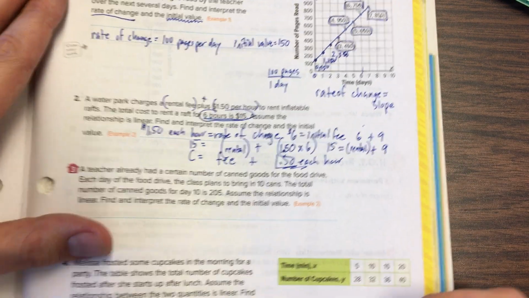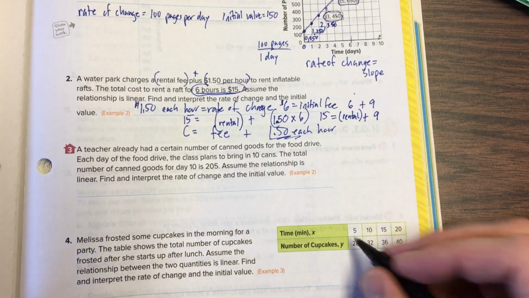Okay, one more of these and then we'll stop because I know this is going to get kind of lengthy. What about if it's a table? All right, see how this goes.